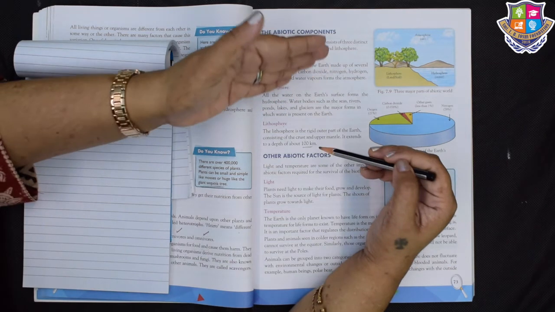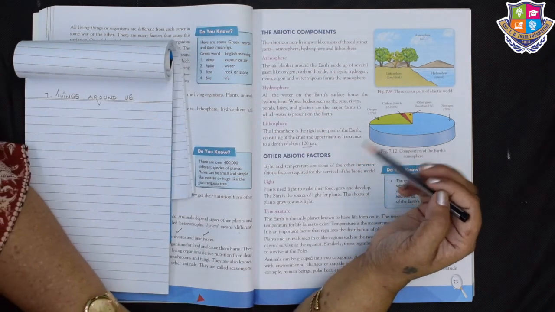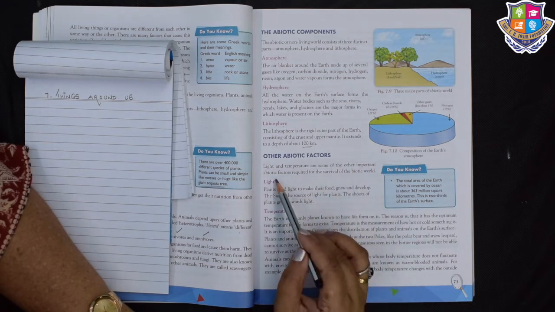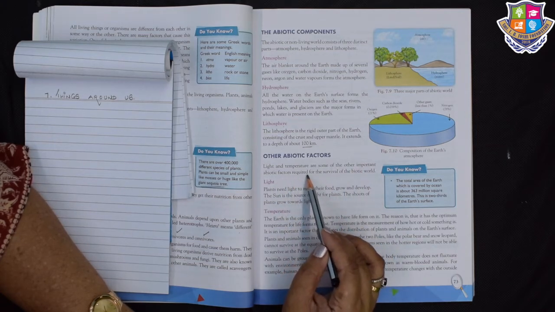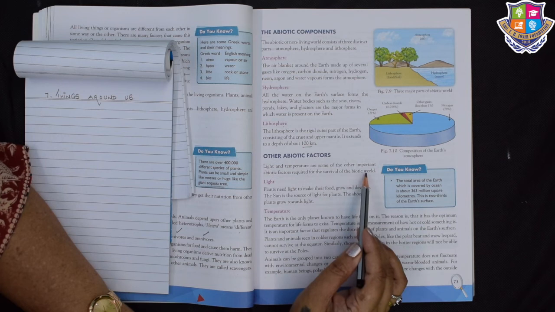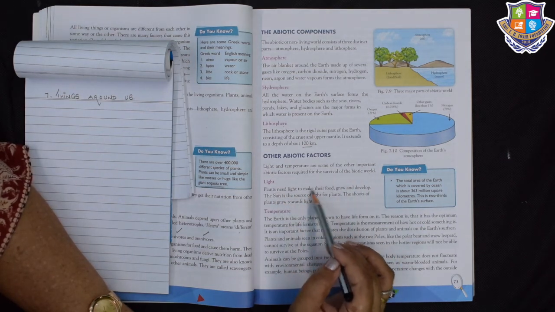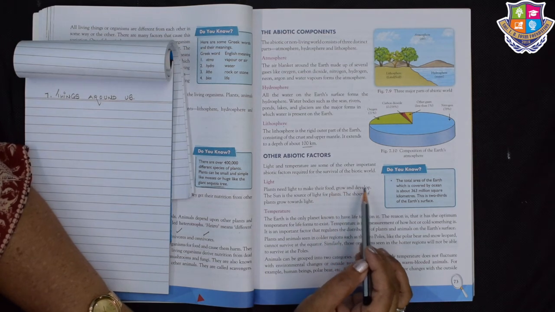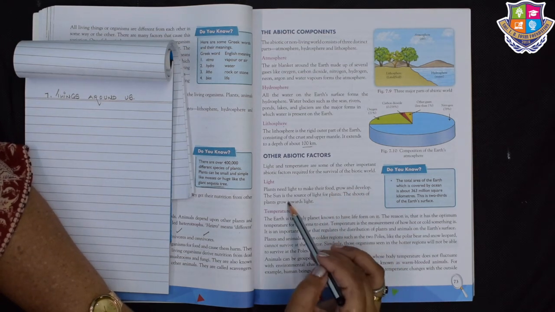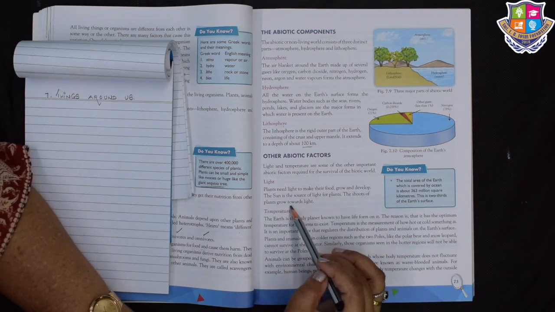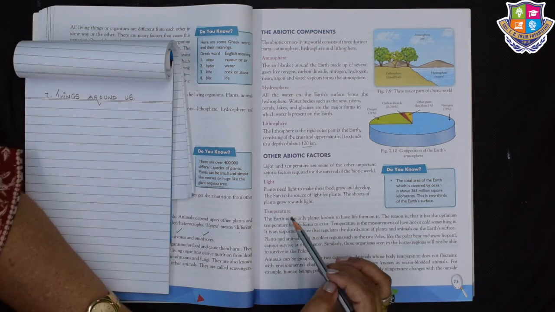Okay, now let's come to the other abiotic features. Light and temperature are some of the other important abiotic factors required for the survival of the biotic world. Now light: plants need light to make their food, grow and develop. The sun is a source of light for plants. The shoots of plants grow towards the light.